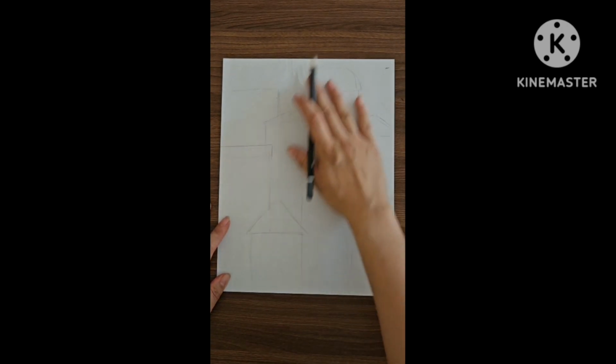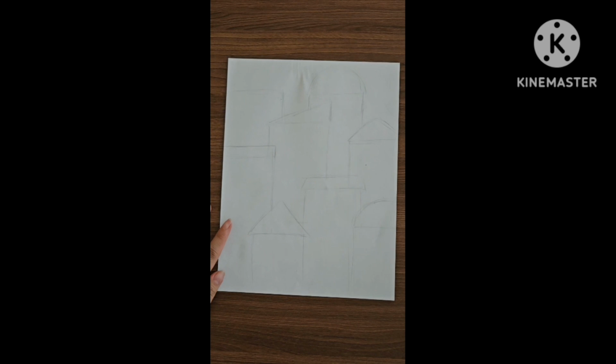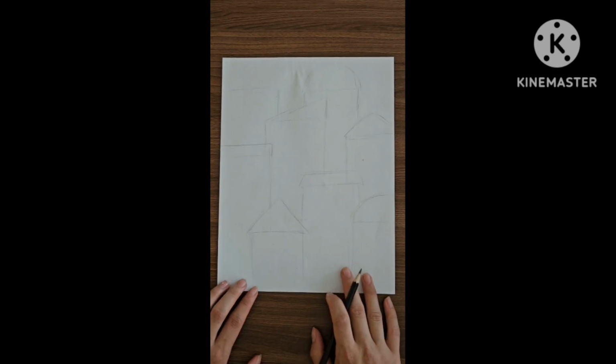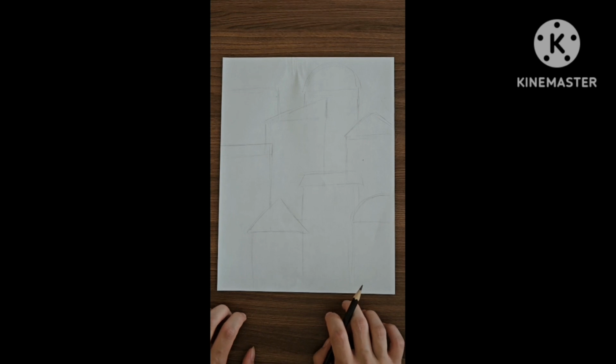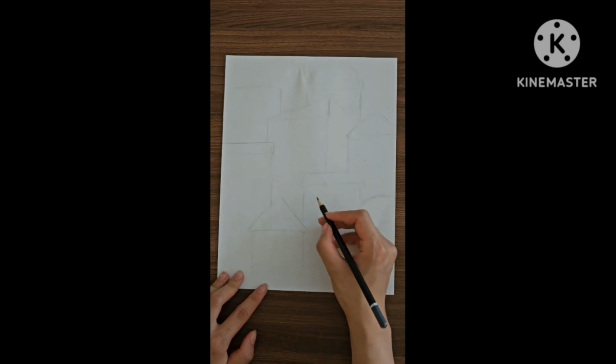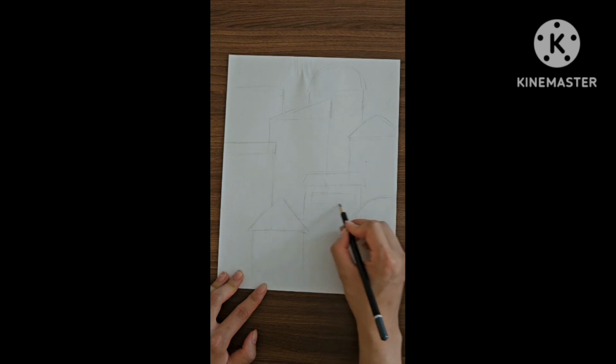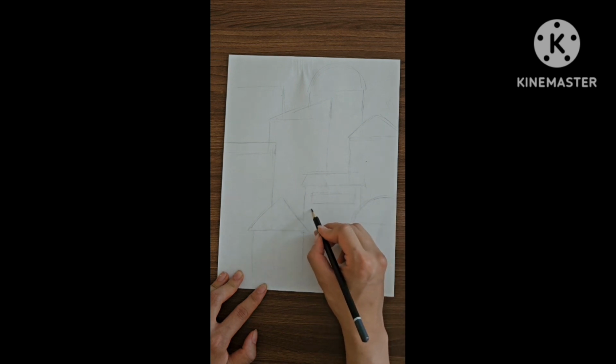Now that this part's done, we can start thinking about the accessories of a building. Think about all the shapes, all the different creative ways you might be able to draw a window. For this building, we can do big rectangles, like the ones you see in those big office buildings in a city.